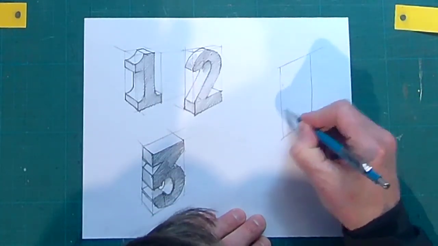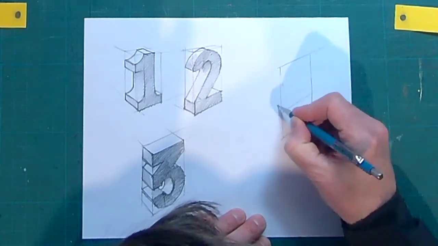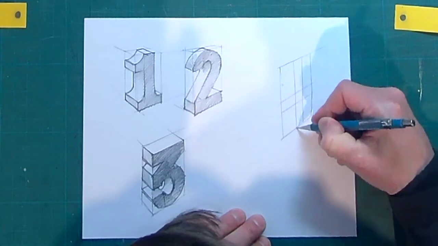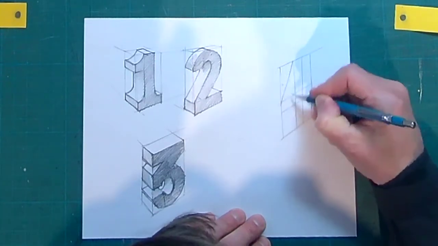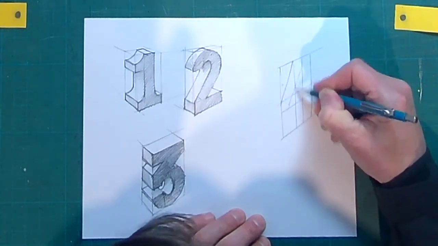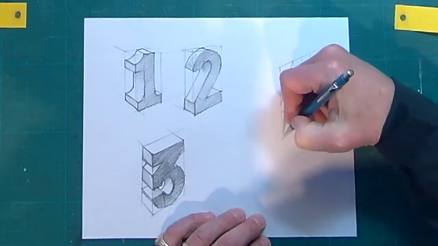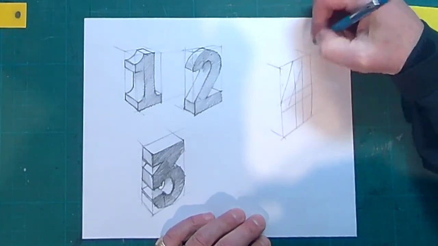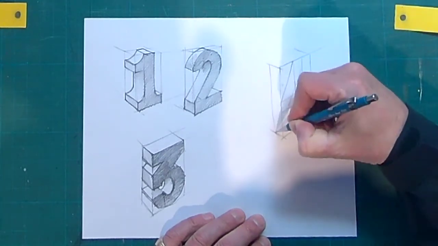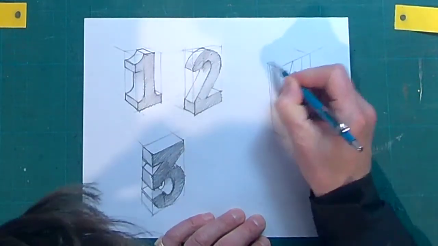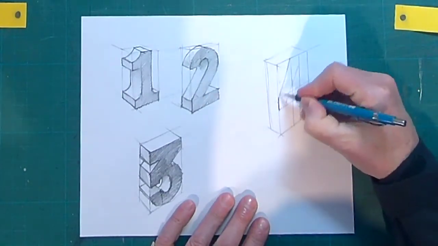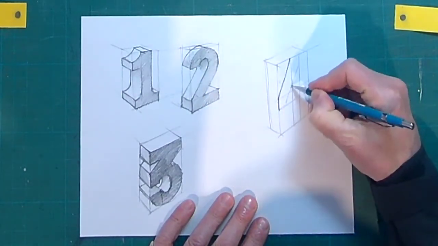This one's fairly straightforward because it's just a bunch of lines. And then there's my box showing the width of the object. I can then darken in the shape of the number 4.